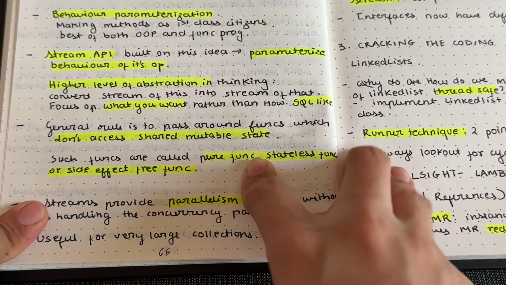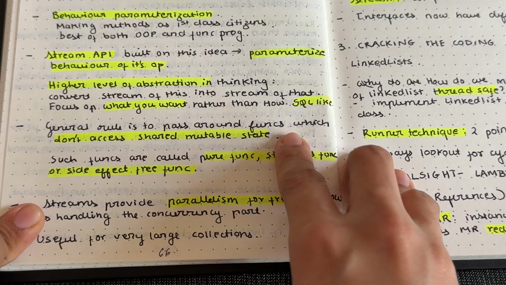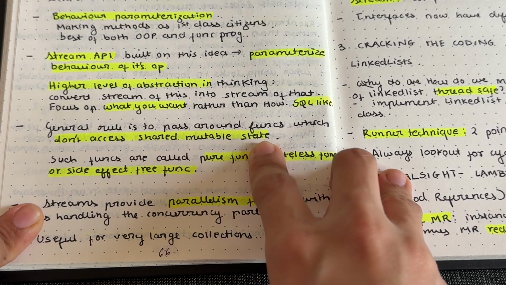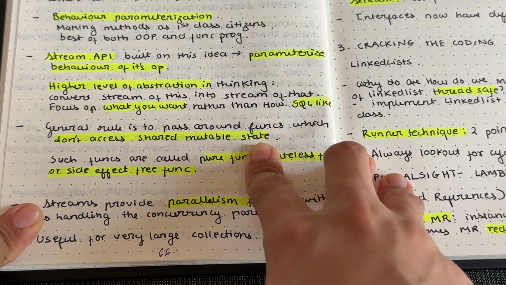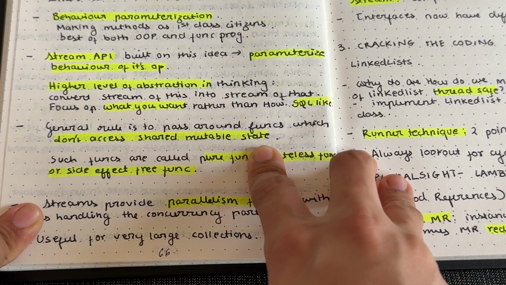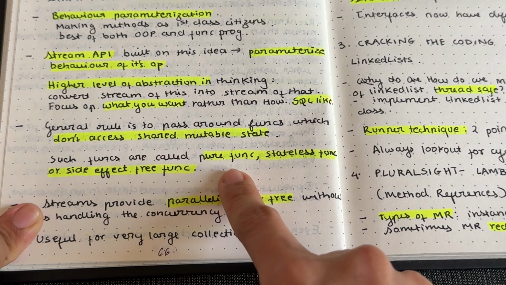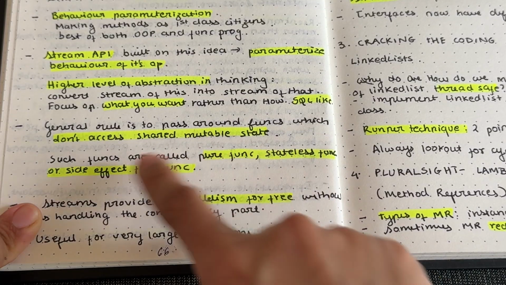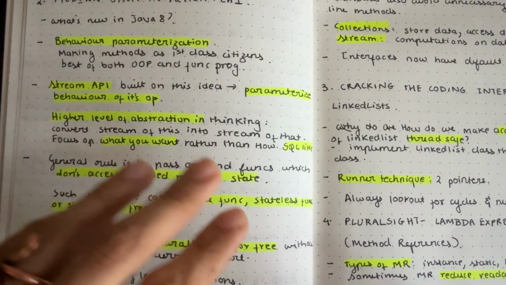So the general rule when we pass around functions is that we don't access shared mutable state. That means all the variables should be local to the function and nothing from outside should be passed in it. Such functions are called pure functions, stateless functions, or side effect free functions.